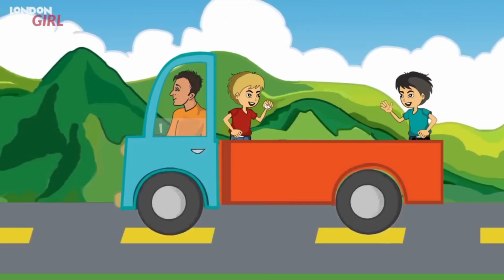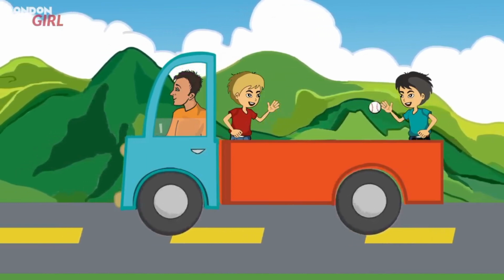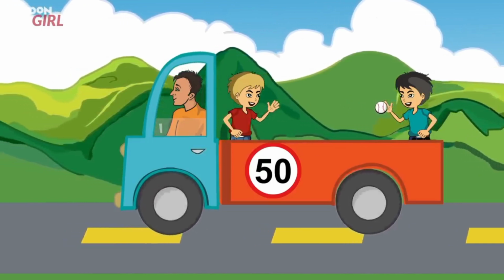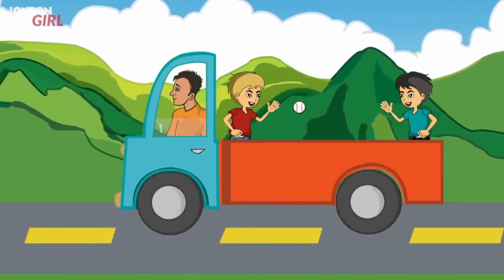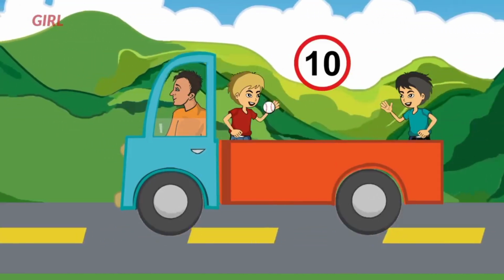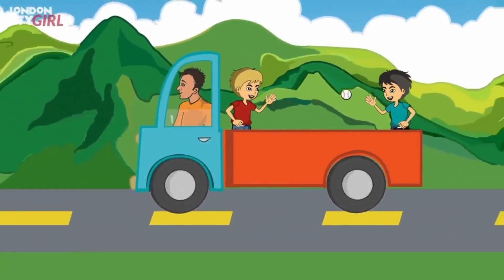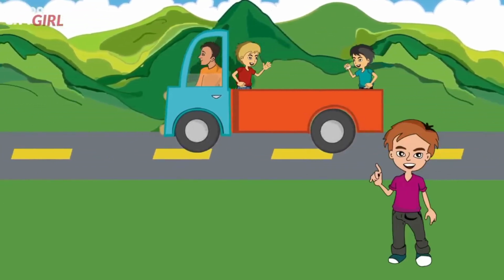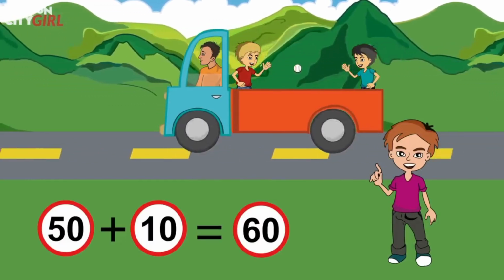For example, look at the truck with two kids playing catch. The truck is moving at a constant speed of 50 miles per hour, but as the kids are also moving with it at 50 miles per hour, they could easily think that they are standing still. When the children throw the ball at 10 miles per hour, they observe that the ball they have thrown is moving at 10 miles per hour. But their little brother, who is not on the truck and is standing still, has observed that the ball has moved at 60 miles per hour. He has added both the speed of the truck and the speed of the ball together.